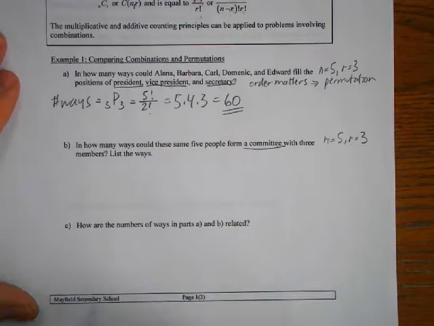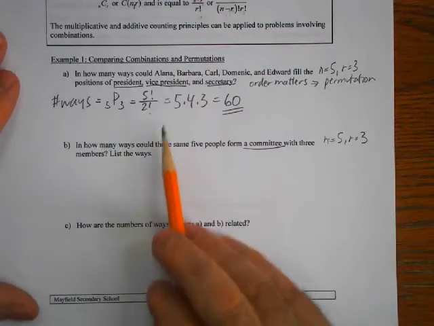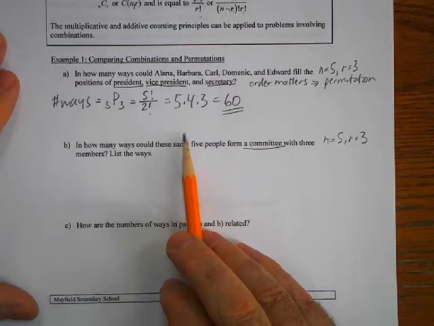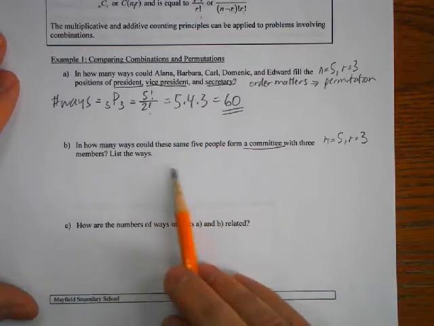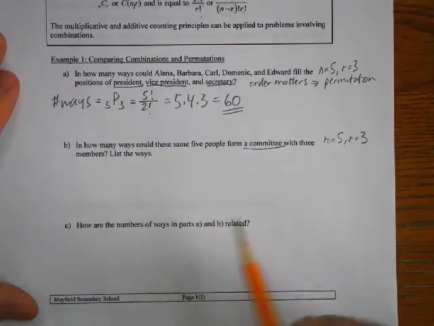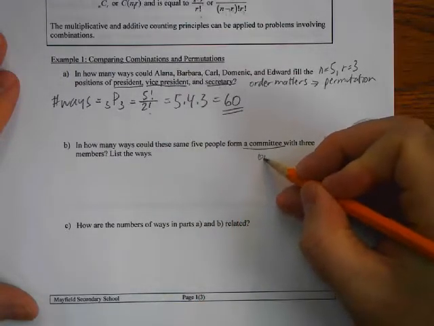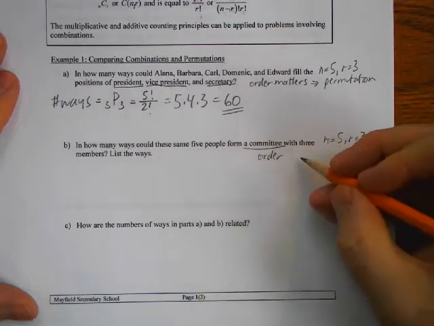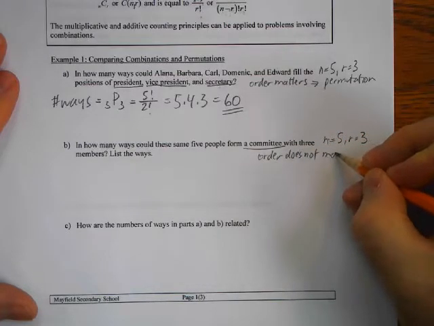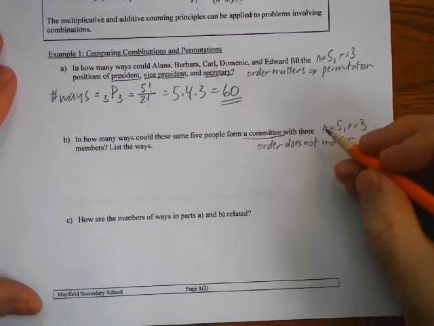It doesn't matter if I pick Alana, Barbara, Carl in that order, or Carl, Barbara, Alana for that committee. It's the same 3 people in the committee, so the order does not matter. So therefore it's a combination.